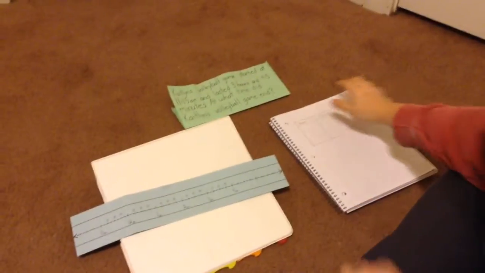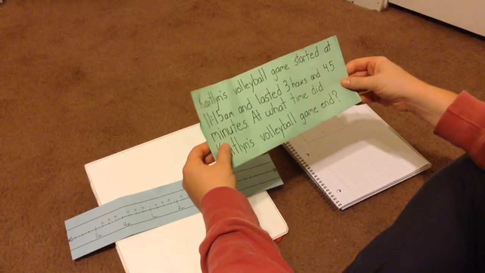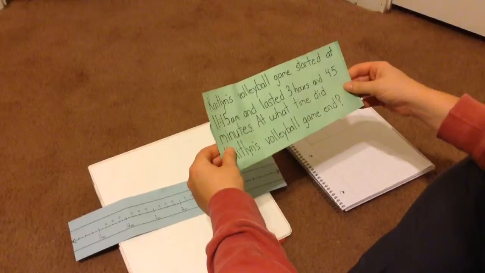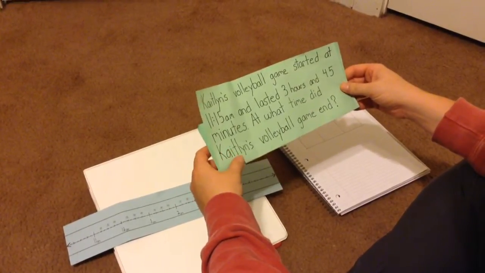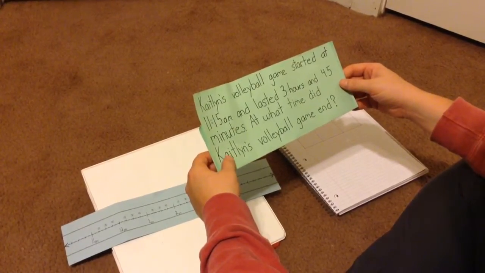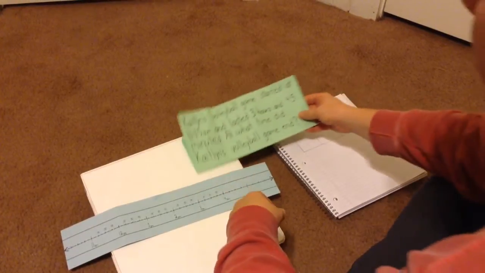Okay, today we are going to continue our lesson on time, so let's read our problem for today. Caitlin's volleyball game started at 11:15 a.m. and lasted 3 hours and 45 minutes. At what time did Caitlin's volleyball game end?